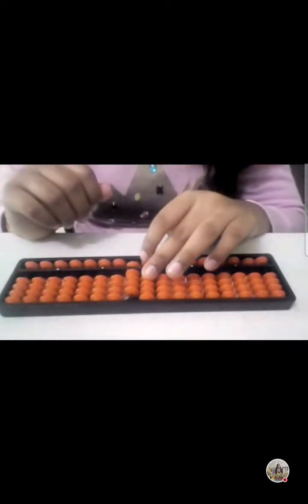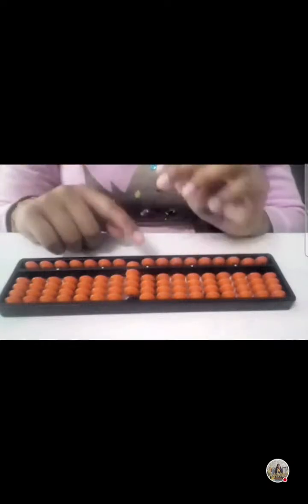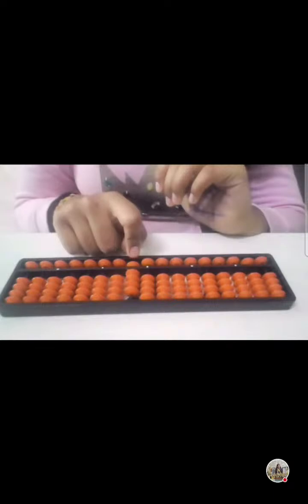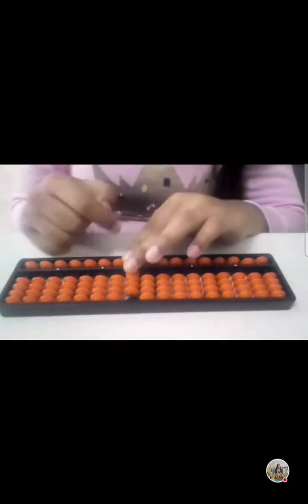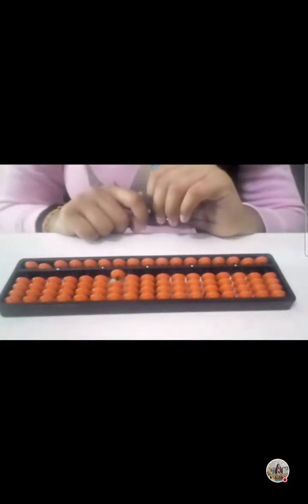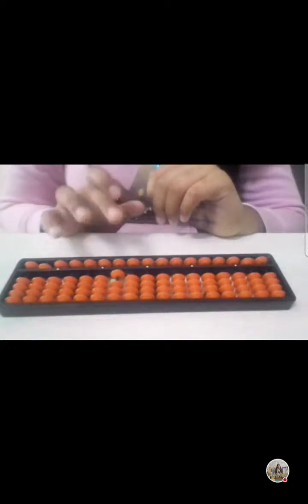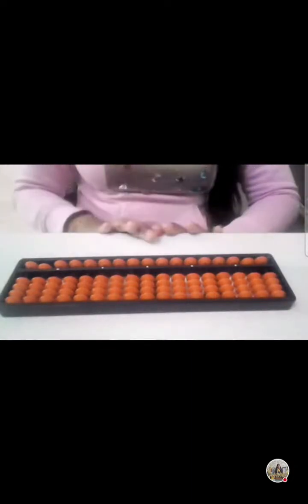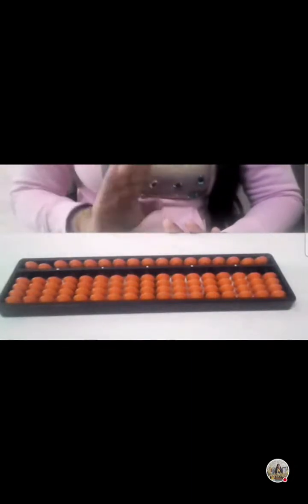Minus 9 plus 10. Now here we have to plus 10. So what will we use here as the formula? Minus 9 plus 2, minus 9 plus 2. Okay?